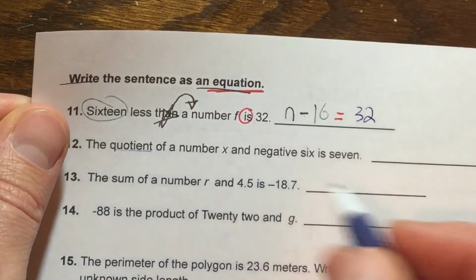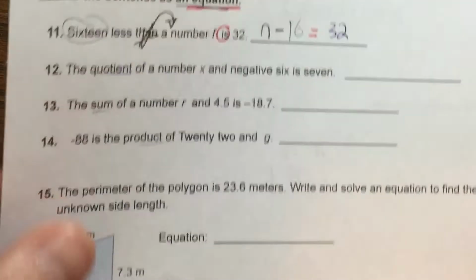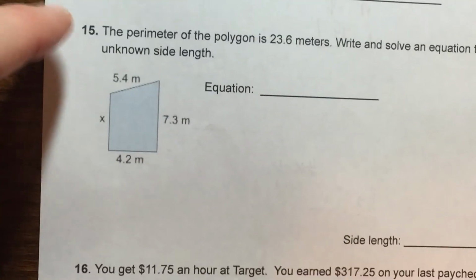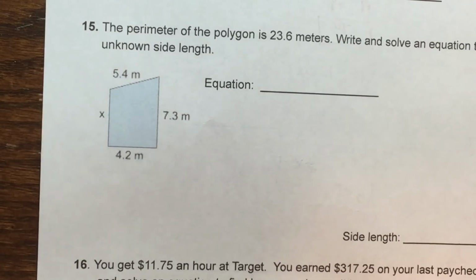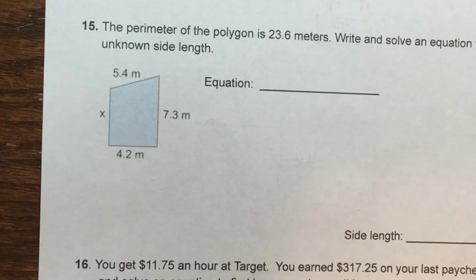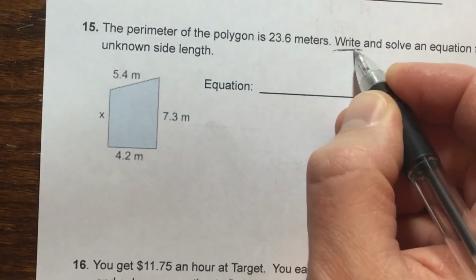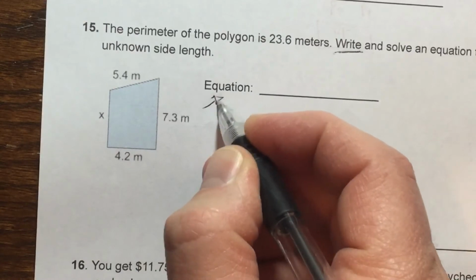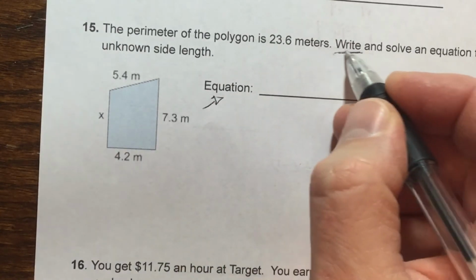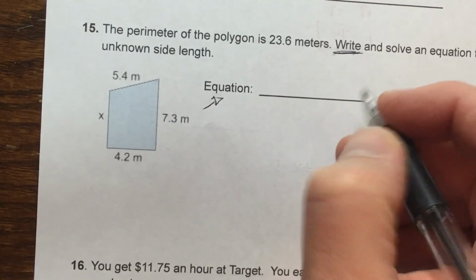Make sure you know what quotient or sum and product mean for the quiz or for the test or for both. Now I like this 15 and I also like number 17, but for the video I'm just going to work through 15 to make sure that we can find the perimeter or use the perimeter to find the value of x or find the unknown side. Notice it does say to write an equation. There's a lovely little blank here as a reminder, but since it says to write an equation on a quiz or test, that's worth at least 1 if not 2 points.